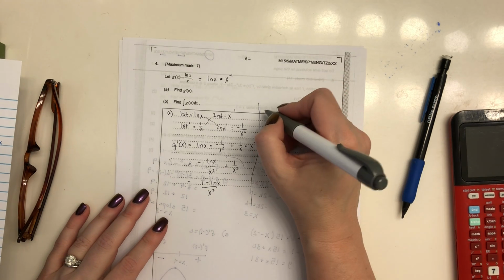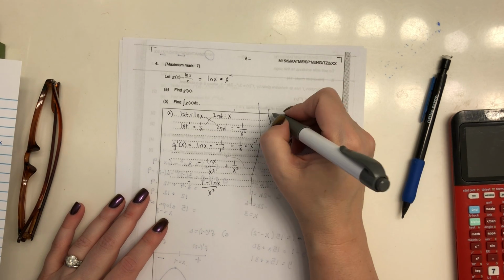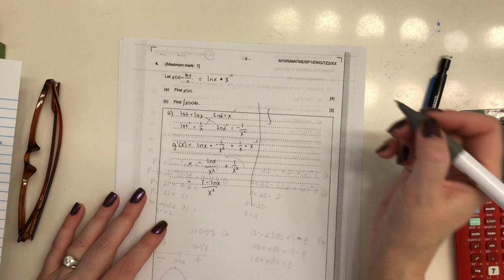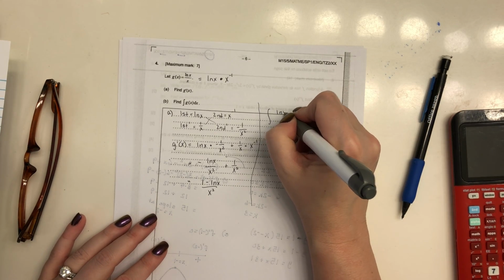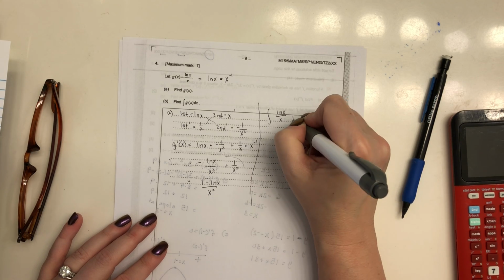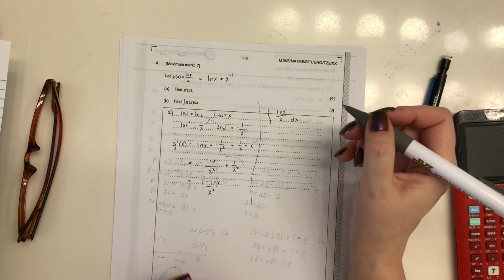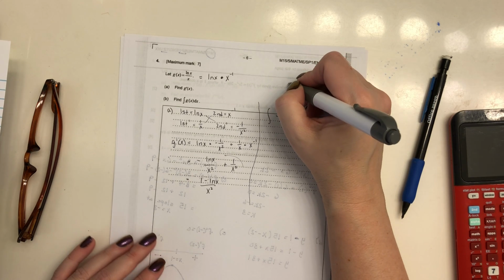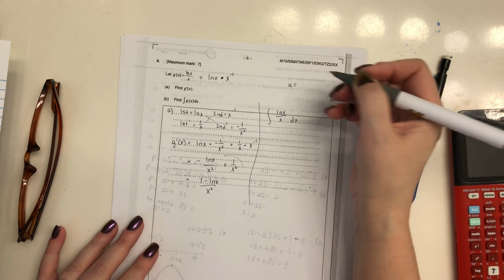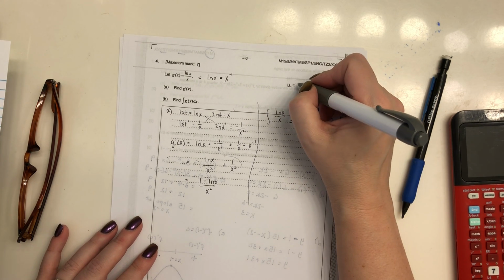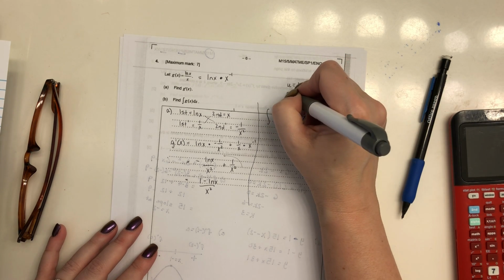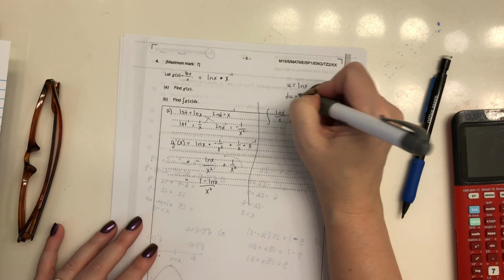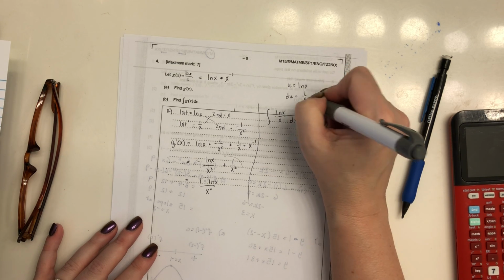Okay, so integration. So we're doing an integral on this one, that would be ln of x over x dx. I don't have a quotient rule, so I'm going to say u equals, let's see here. I did try this both ways. The ln of x works the best. And so du is going to be equal to 1 over x dx.